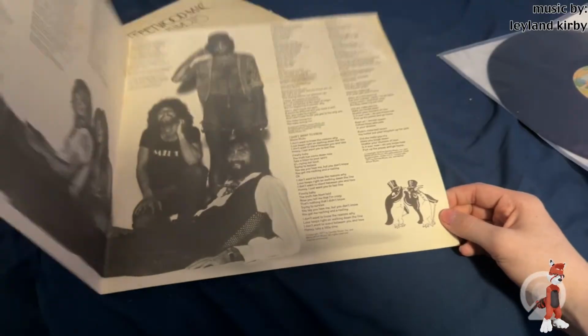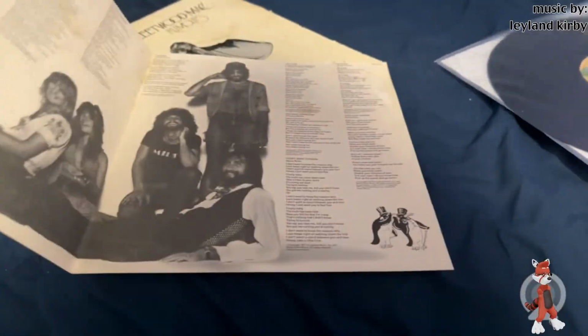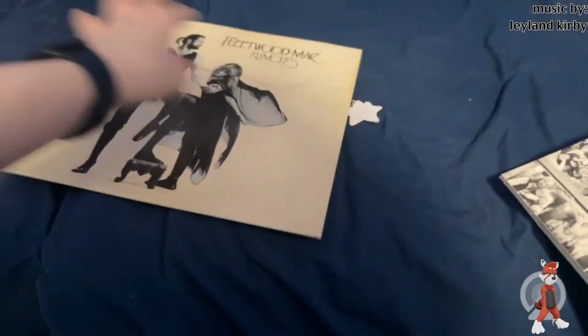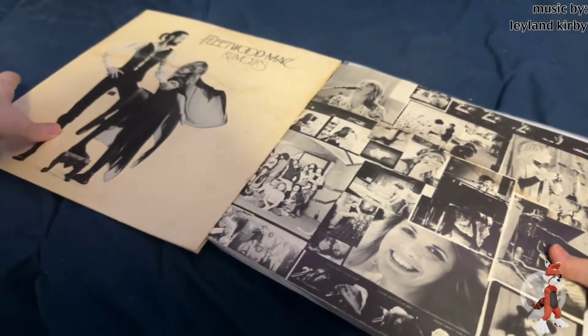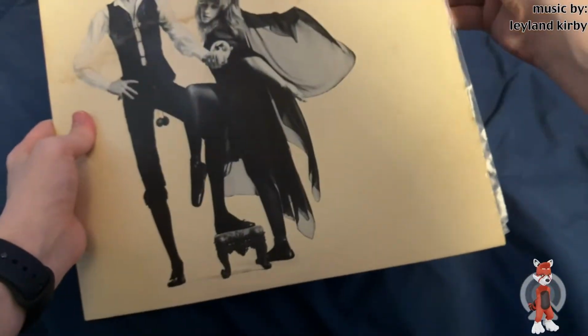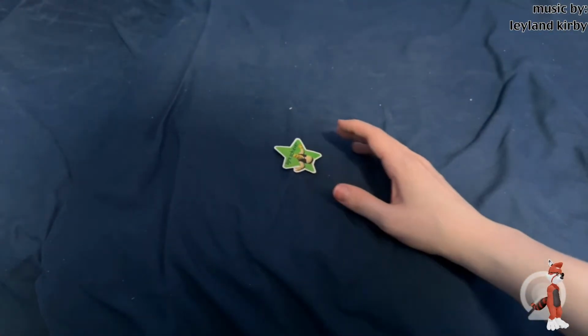What cool. More famous, I think, than the album itself is the story of the album's making, which boils down to everyone hated each other. That's it. That's the story of the making of the album. Everyone hated each other.